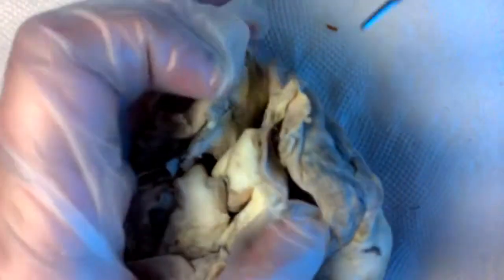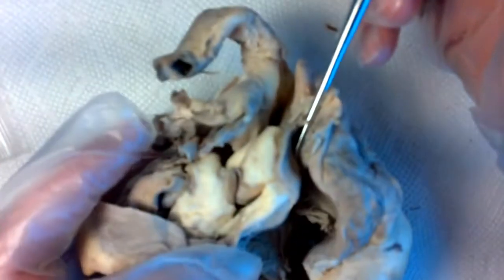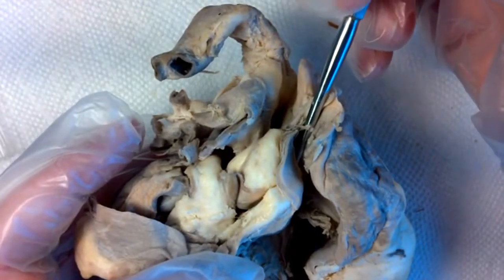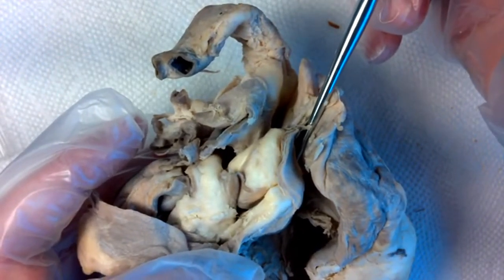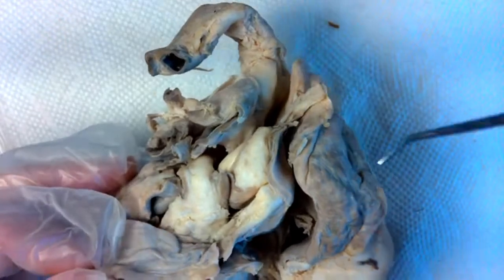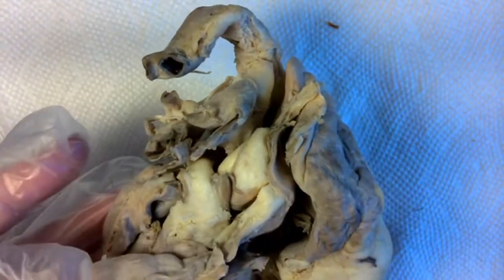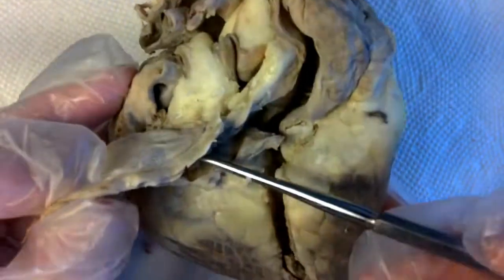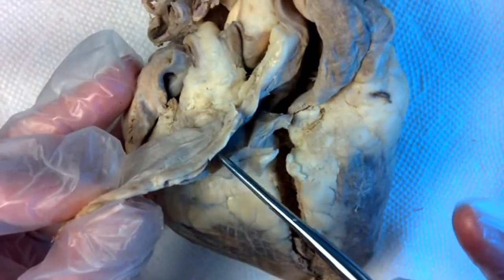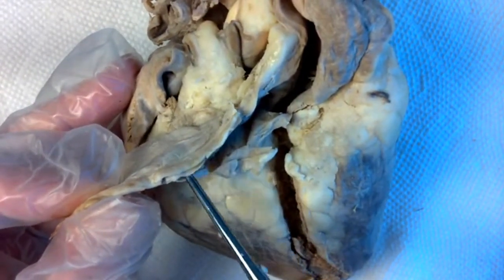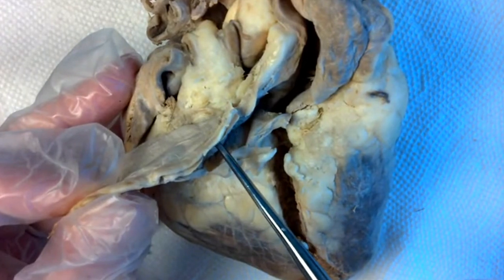So this superior vena cava right here is going to bring deoxygenated, or oxygen poor, blood from the head and the arms. The inferior vena cava here is going to bring deoxygenated, or oxygen poor, blood back from the body.